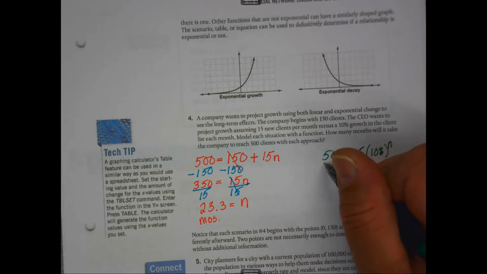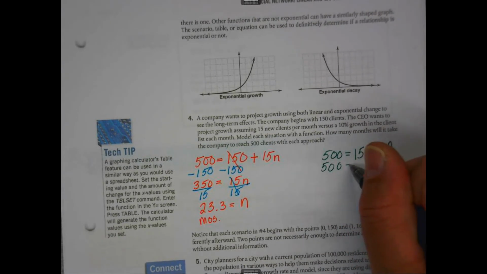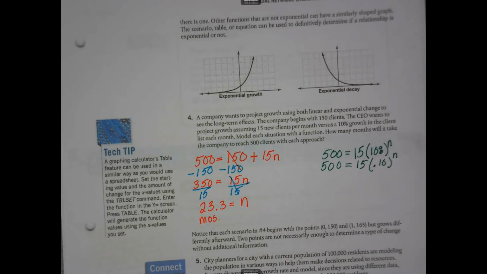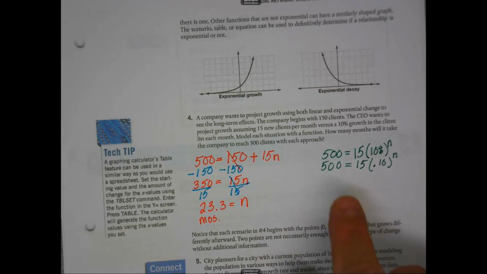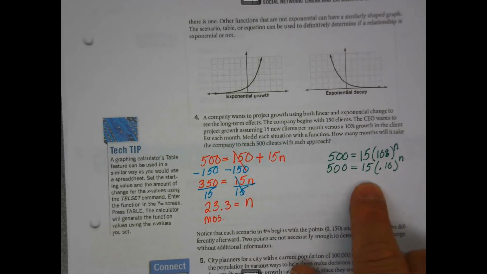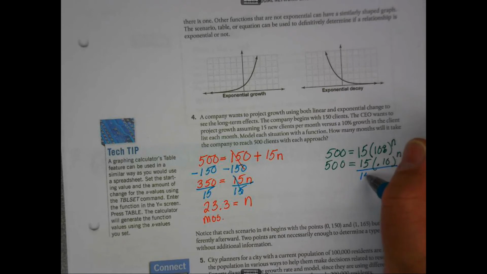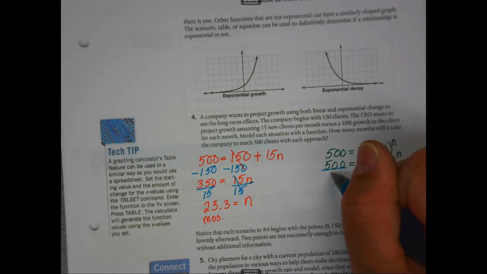Instead of 10%, I'm going to use 0.10 raised to the n. I'm going to get rid of the 15. Divide by 15.